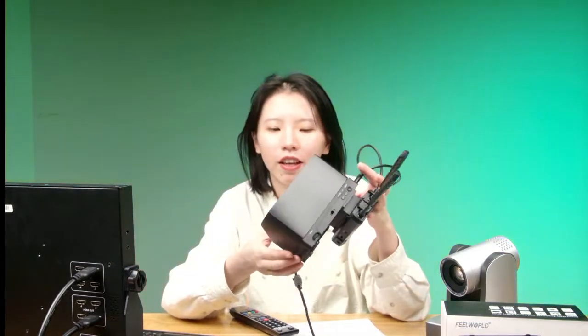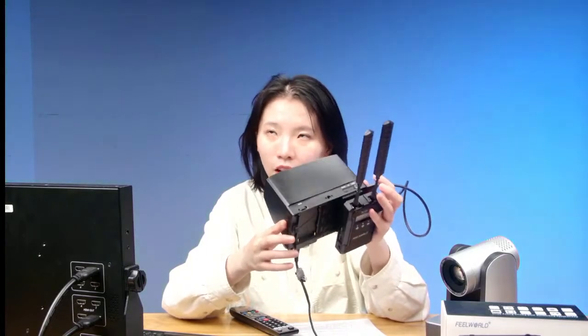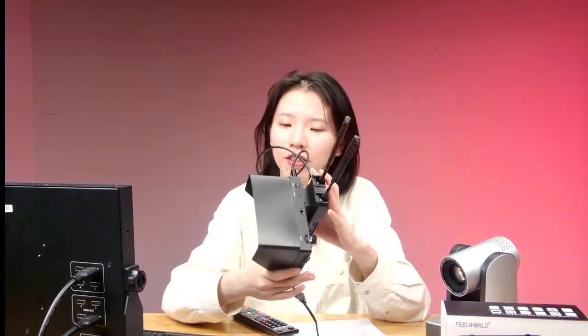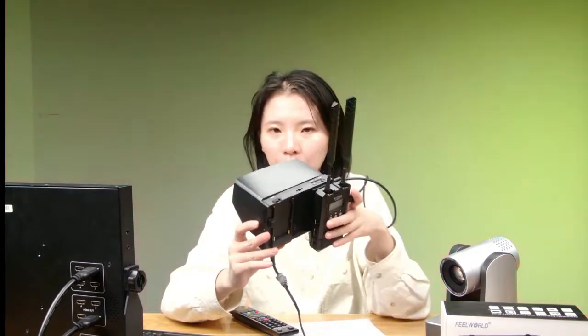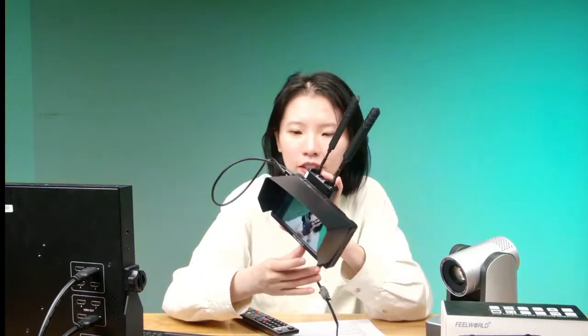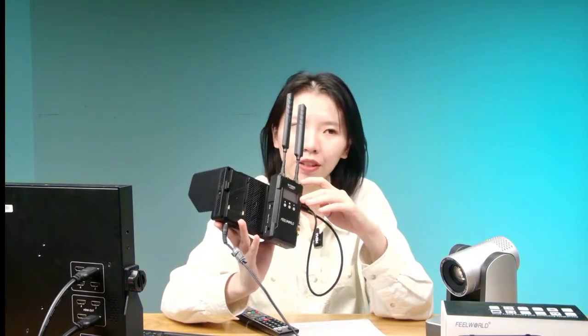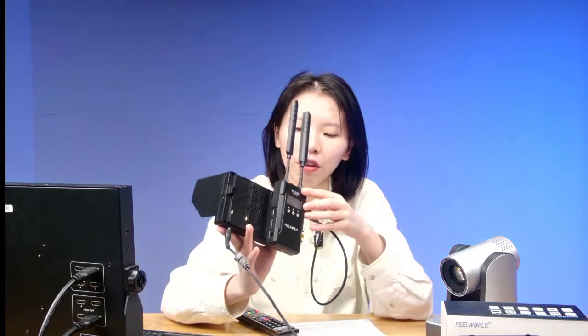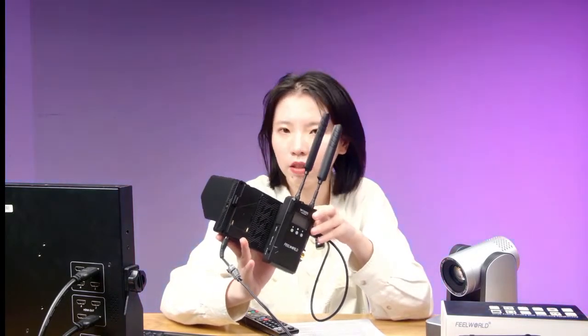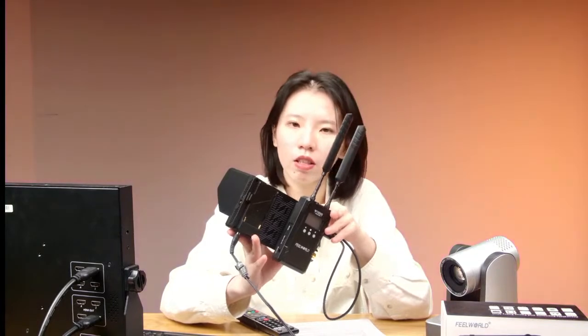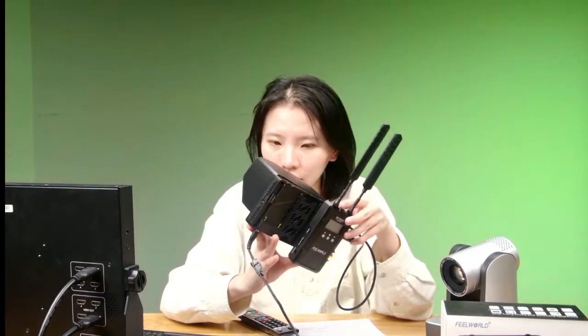The difference between this one and our FW568 is the interface and the size. This upgraded FW568S is a 6-inch with 450 nits, and it also has an external kit, the dummy battery of Sony NP-F, so you can install your wireless transmission on this monitor, and this monitor can also supply power to this wireless transmission.